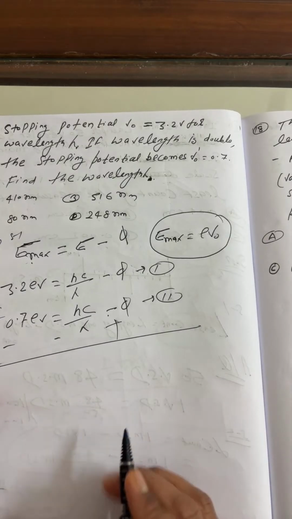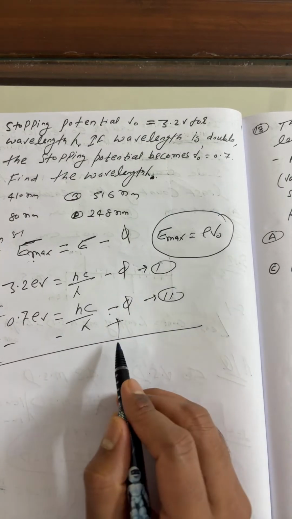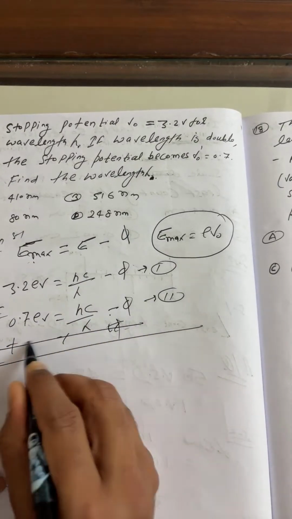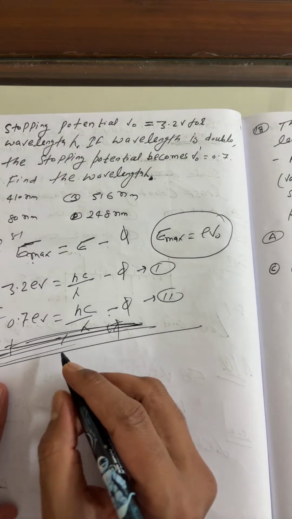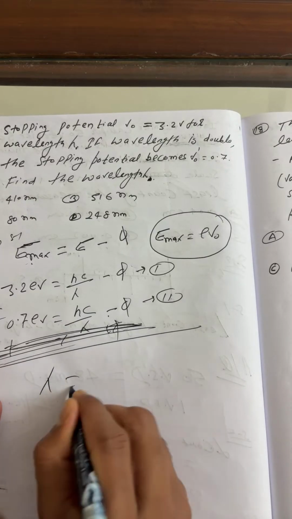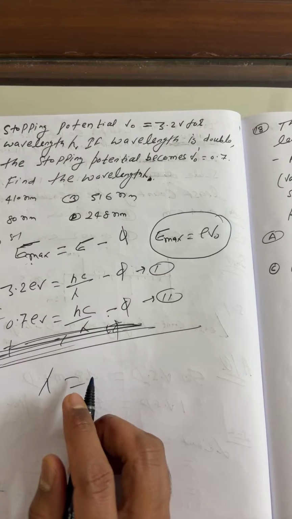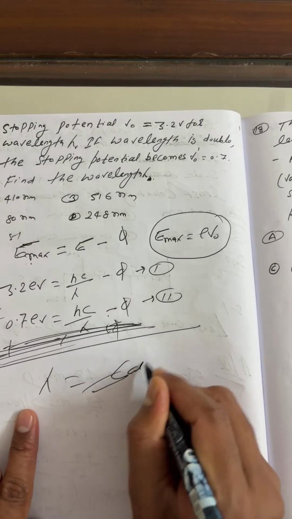Hc by lambda, or you can also do minus. Maybe I will not get it right. This is cancelled. No, wrong. Just divide these two and further you can solve. So lambda you will get, maybe like 2.5 like that. Just go through the calculation, it's a calculation. Just divide these two, you will get the answer.